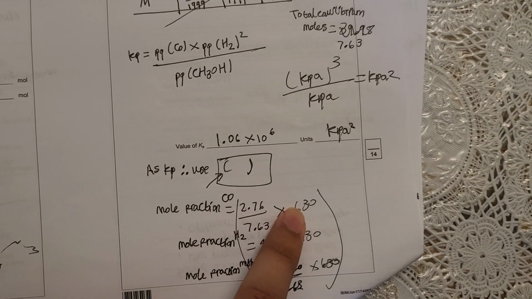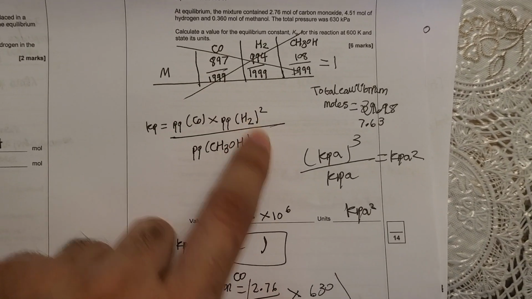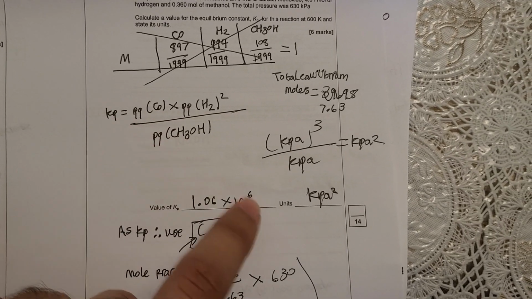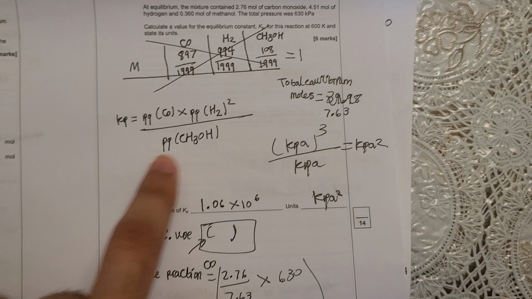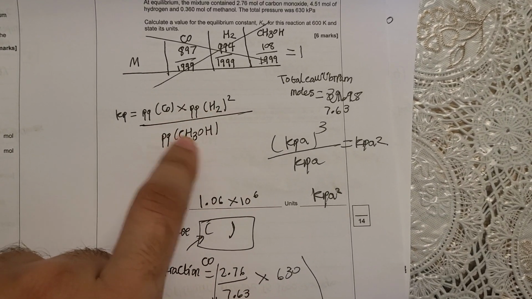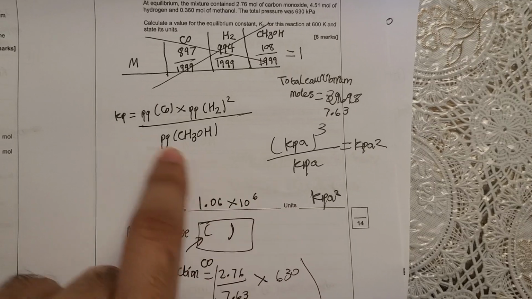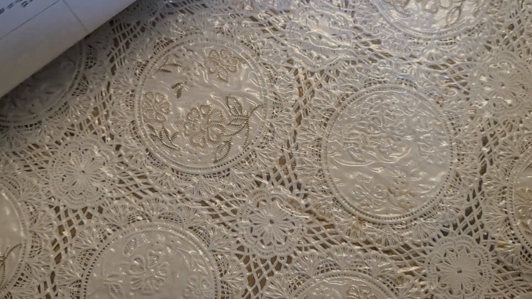The mole fraction times by the total pressure for each one. Then realize hydrogen squared. Substitute the values in for the partial pressures. You get Kp and the units. Well, because I've got kilopascals squared over kilopascals cubed, I get kilopascals to the power of minus 2 for the units, and Kp just like that. And that's that question done.